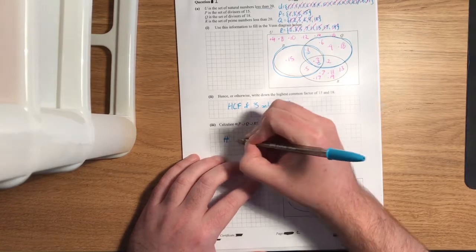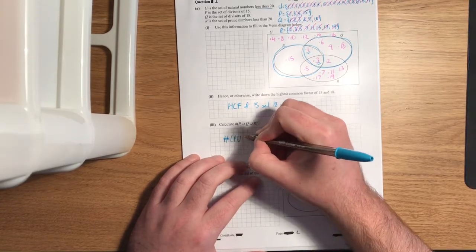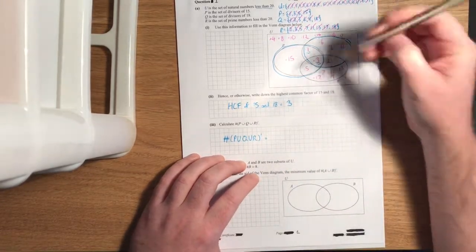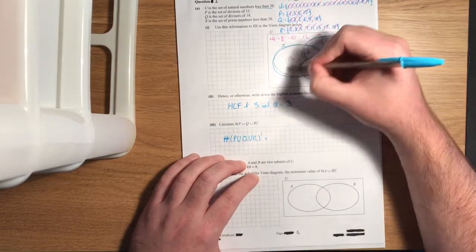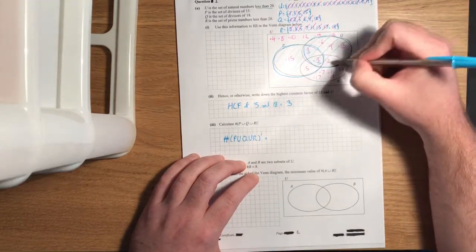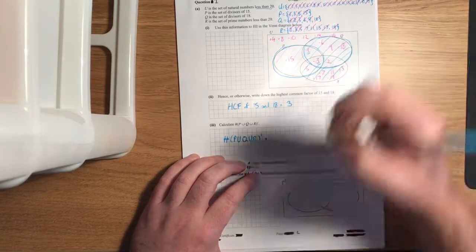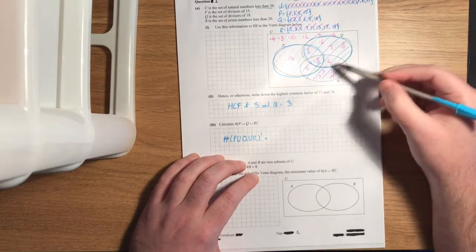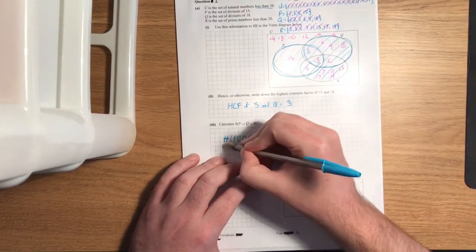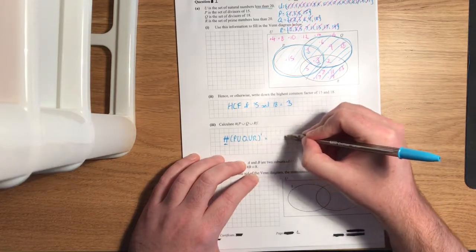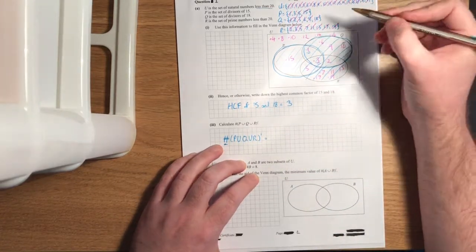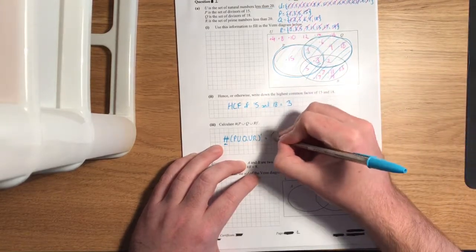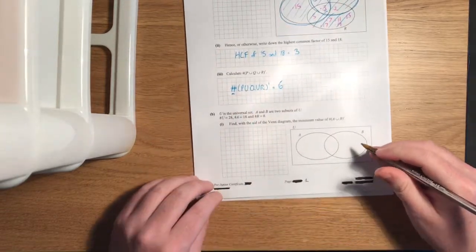Calculate the cardinal number of P union Q union R complement. Remember, that complement is important. So I'm just going to highlight P union Q union R in blue. But that complement means it wants everything except what I've shaded. It doesn't want the shaded part, it only wants what's outside. And the cardinal number means it doesn't want curly brackets with a list of what's outside. It just wants to know how many are outside those 3 sets. 1, 2, 3, 4, 5, 6. My answer is 6.